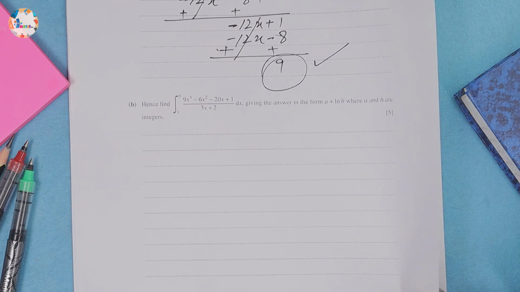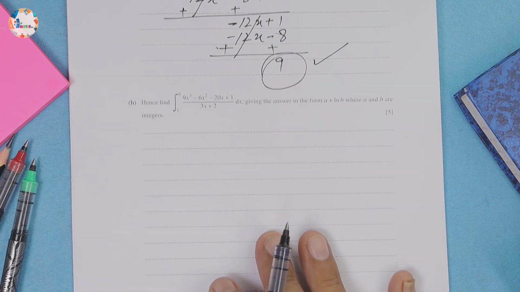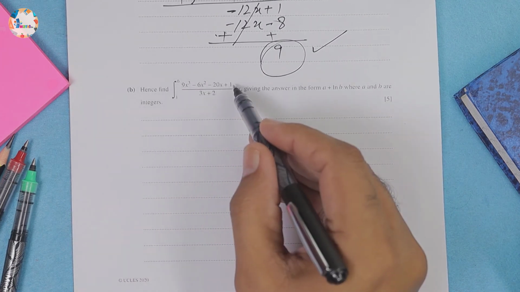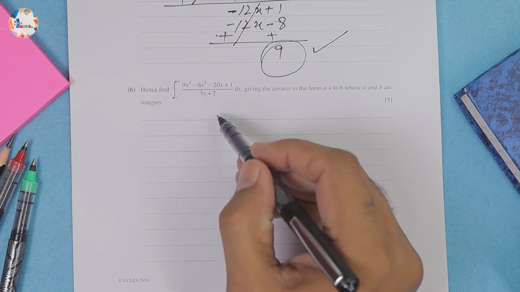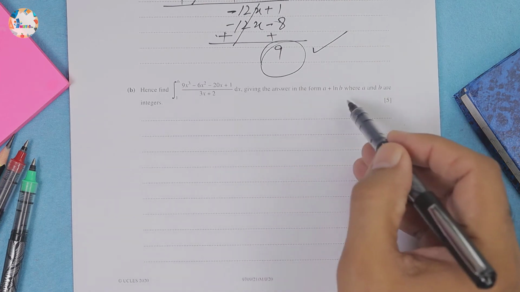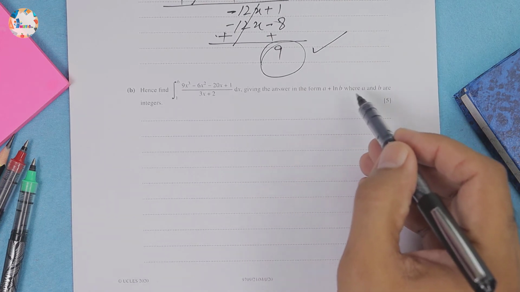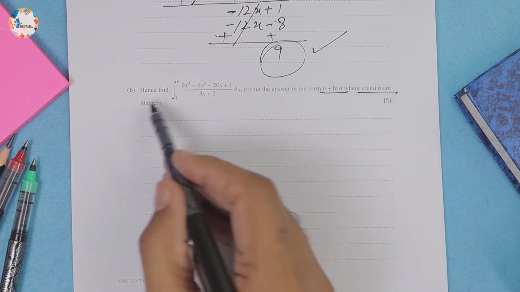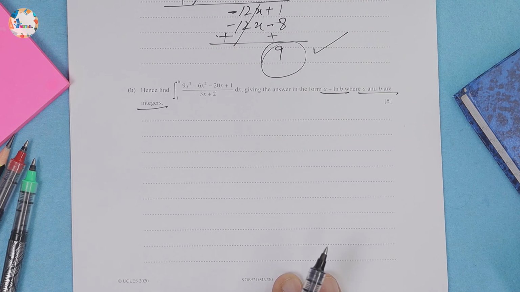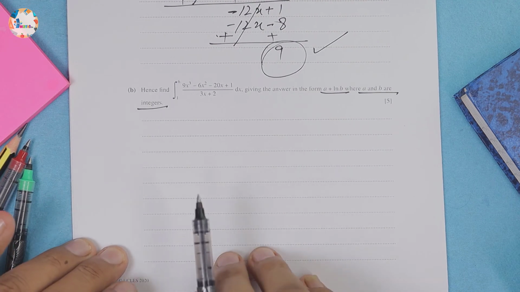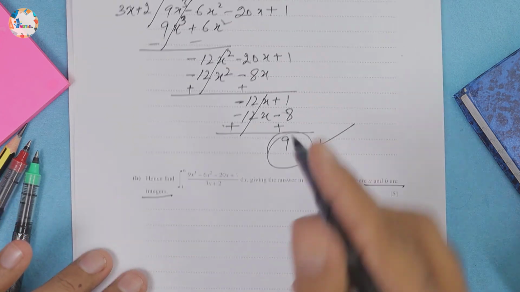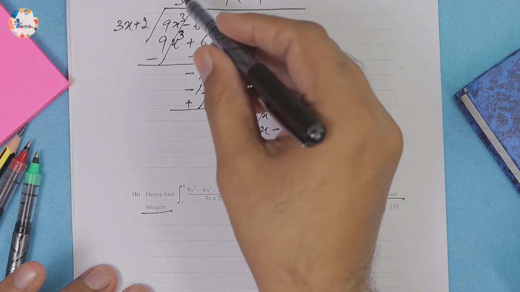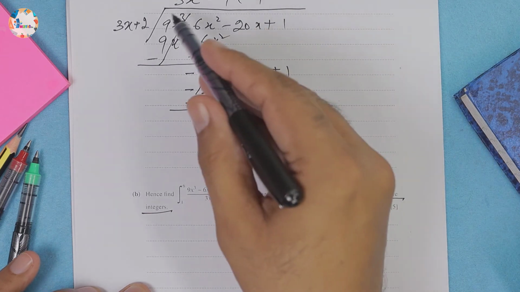Next, B part. Hence find this integral from 1 to 6 of this expression divided by this, giving the answer in the form A plus log B, where A and B are integers. So we know this is the division which we have done in part A, so we can write it as a mixed fraction.